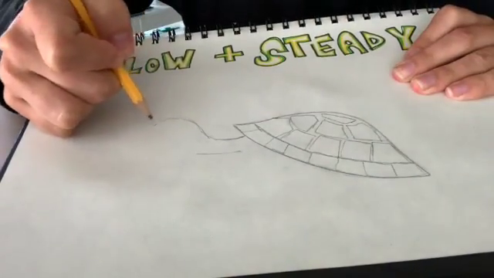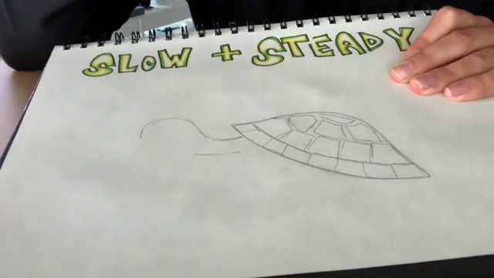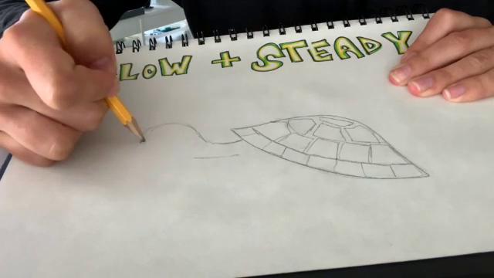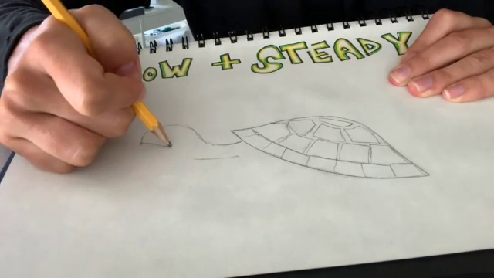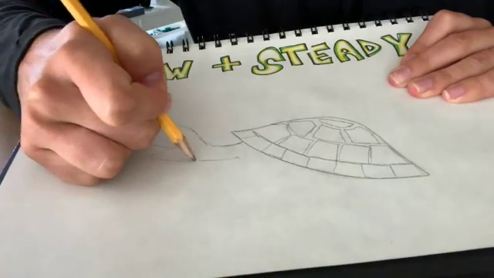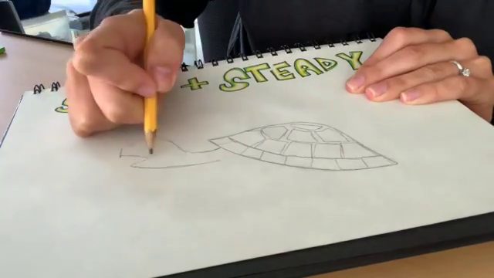I will do my very best to draw this upside down. The front of the nose of your tortoise is pretty square, and then it's going to come back for the mouth, out, and then round off like that.